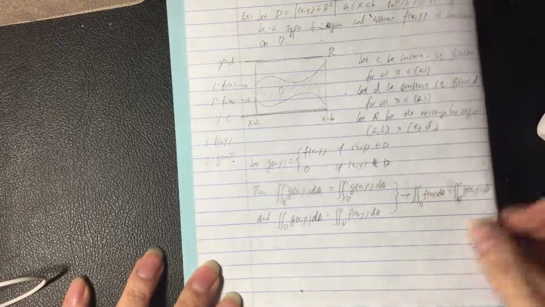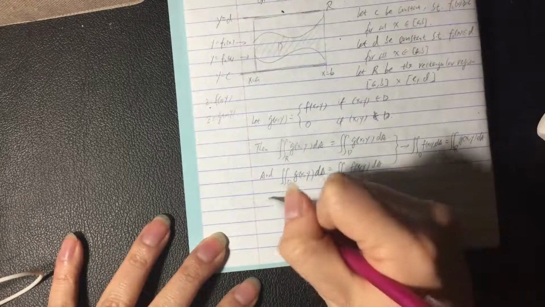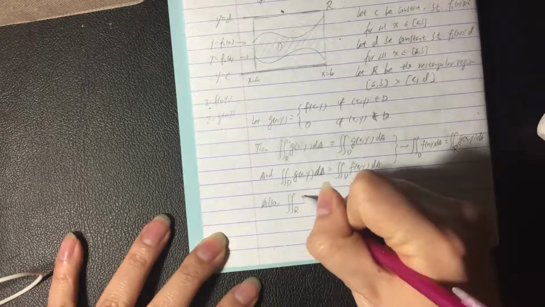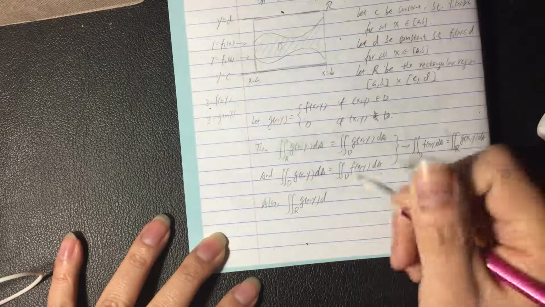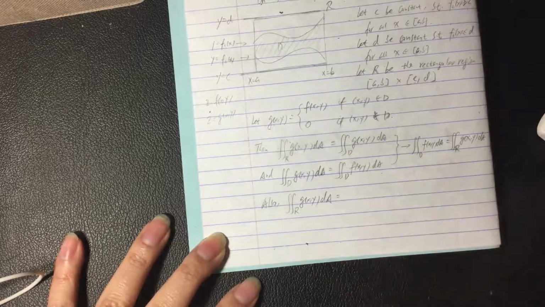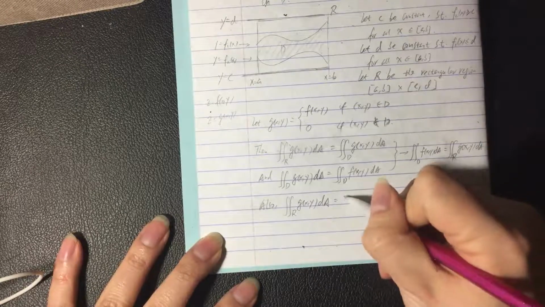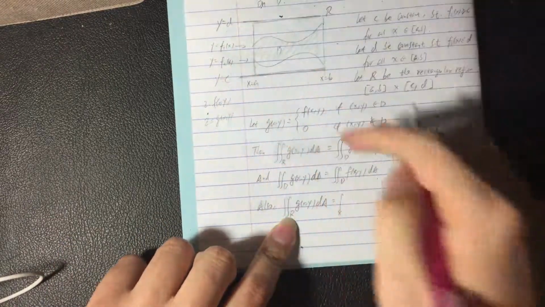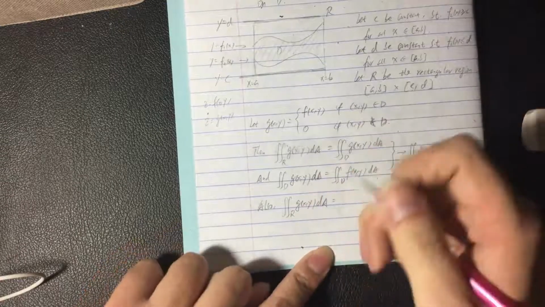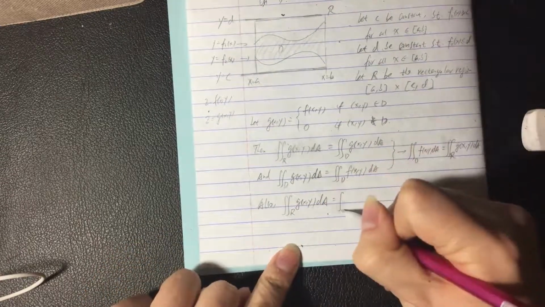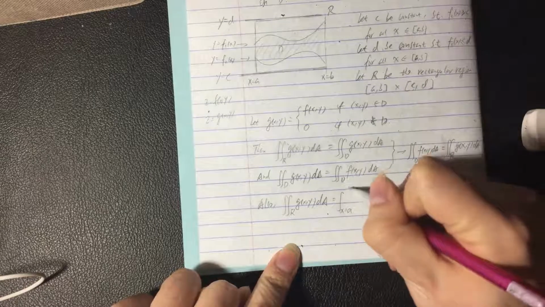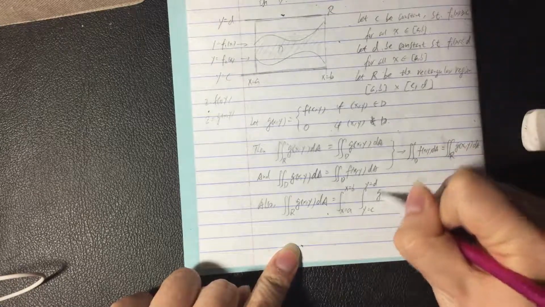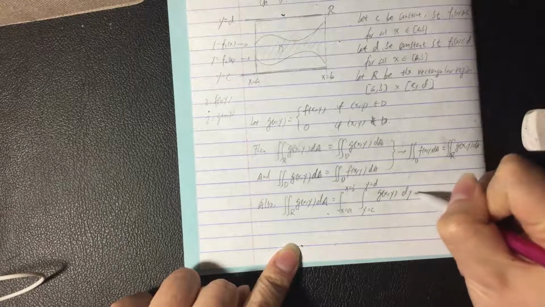Then, for the double integral of g over region R, since R is a rectangular region, by Fubini's theorem it can be written as the integral x from a to b, y from c to d, g of x,y dy dx.